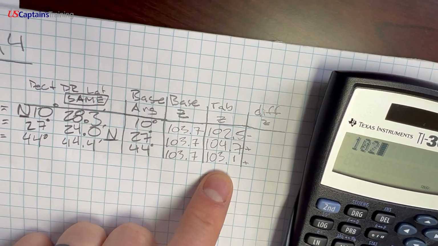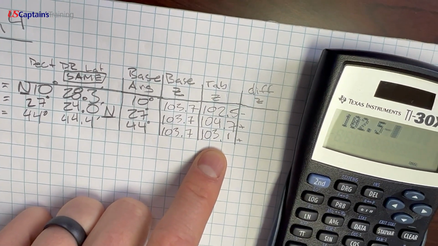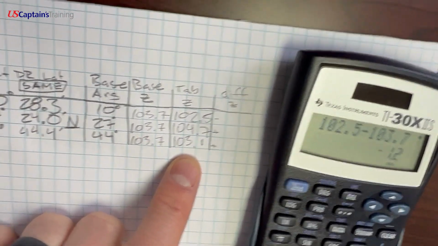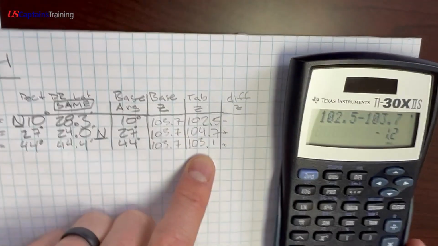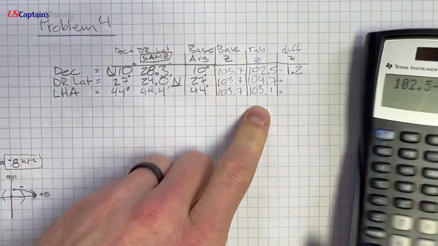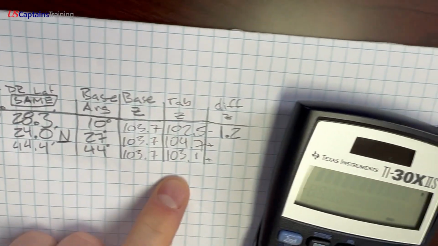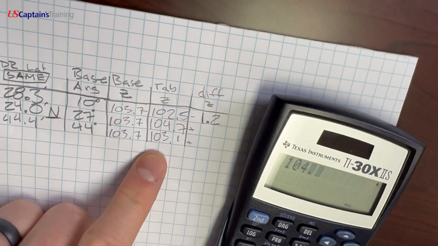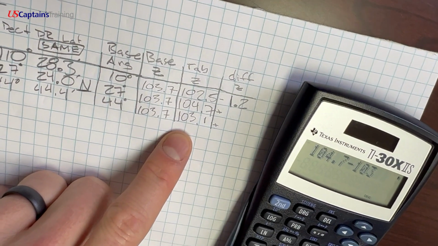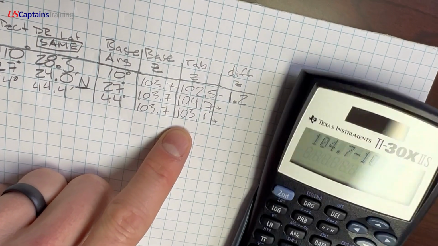So 102.5 minus 103.7 equals minus 1.2. Now 104.7 minus 103.7 equals 1.